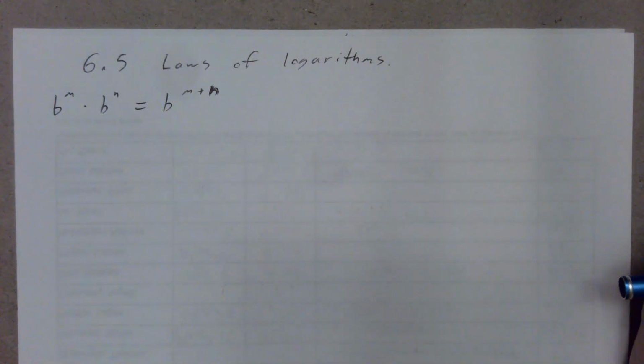Okay, Royals. For lesson 6.5, let's review our laws of logarithms by building them from the laws of powers. I'm not going to do the same proof that we did in the lesson or in class. Let's just develop some skills for reading this in the proper way.